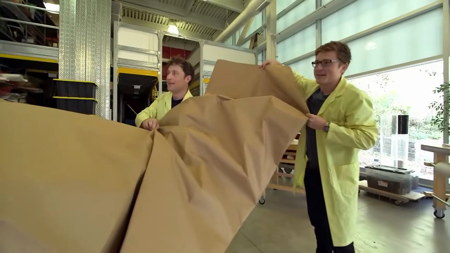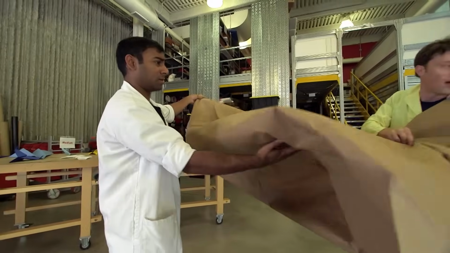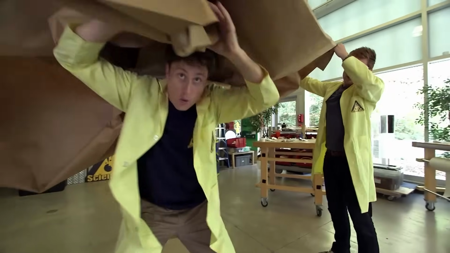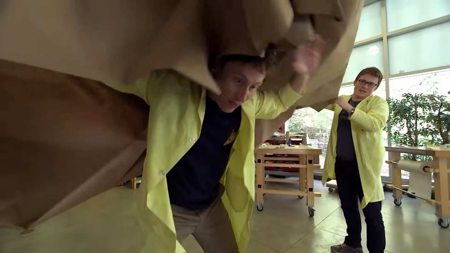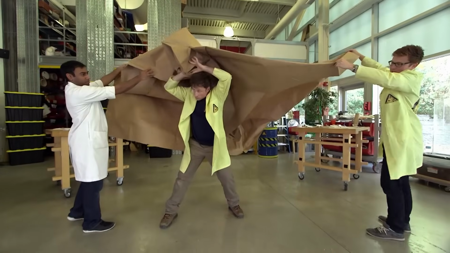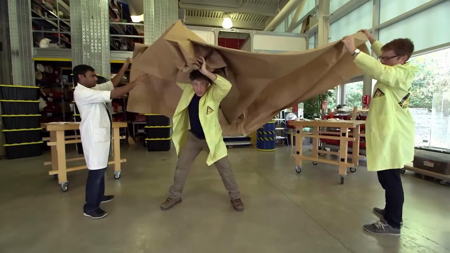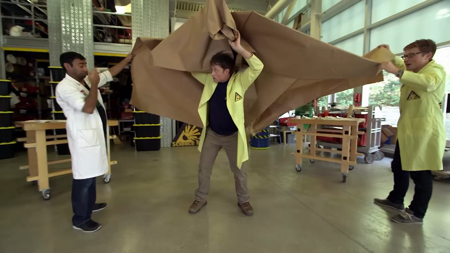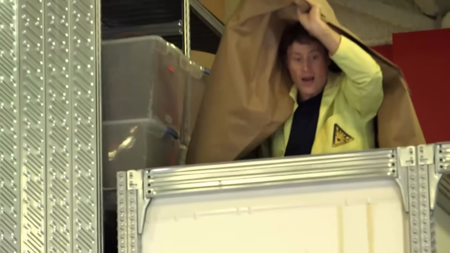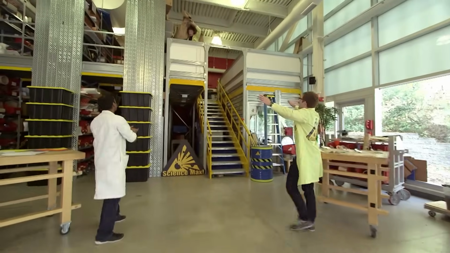No, it's way too floppy. Yeah, but maybe when I throw it, it'll catch the winds, and then the wings will come up like that. Whoa. Yep. Maybe. Give it a try, Phil. Okay, I'm gonna give it a try. Okay, you guys ready? Go for it. Here we go.